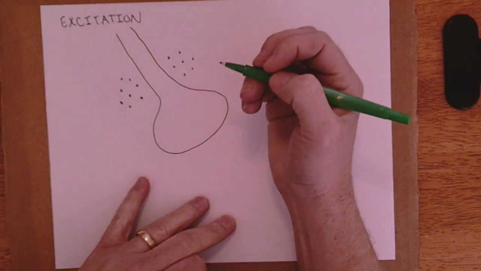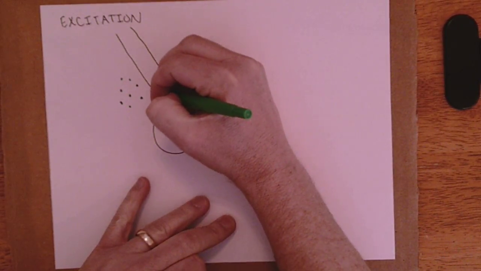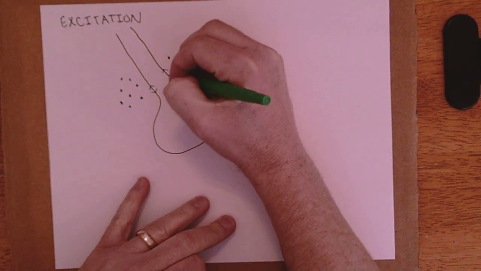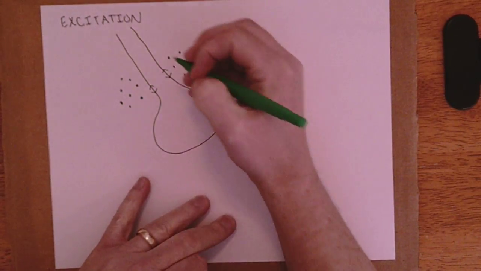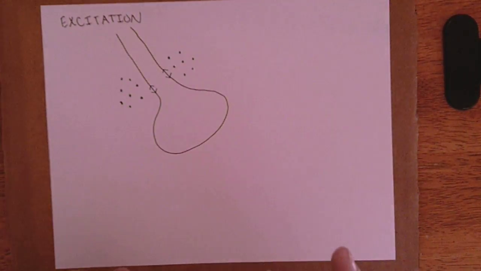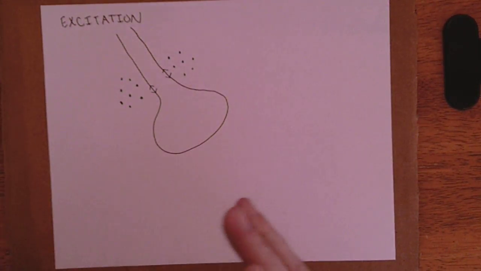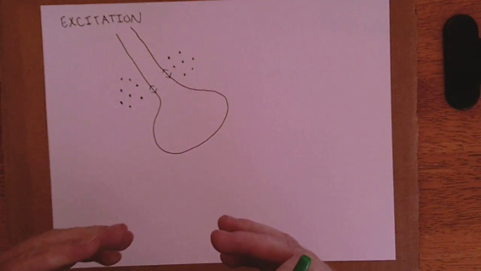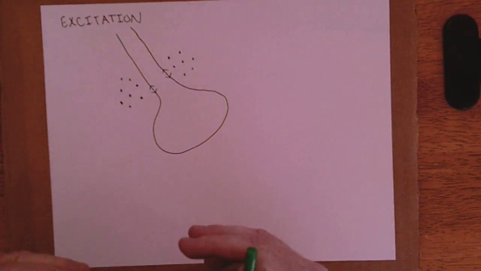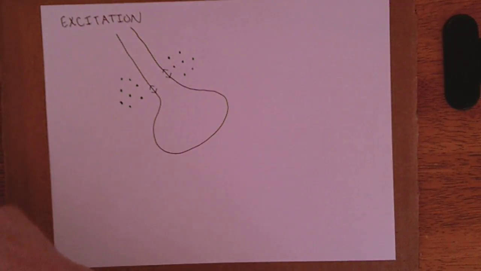Remember how they got that way? How do we set this up? We have calcium pumps in the wall of the motor neuron, especially here at the end. And those pumps are always using ATP to actively transport calcium ions out to the ECF.